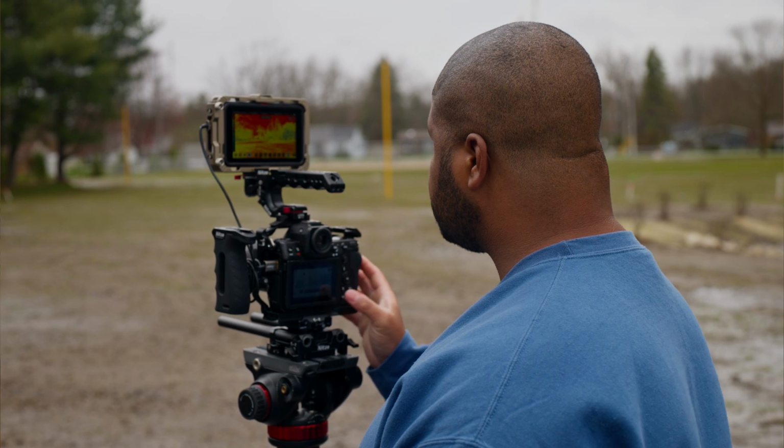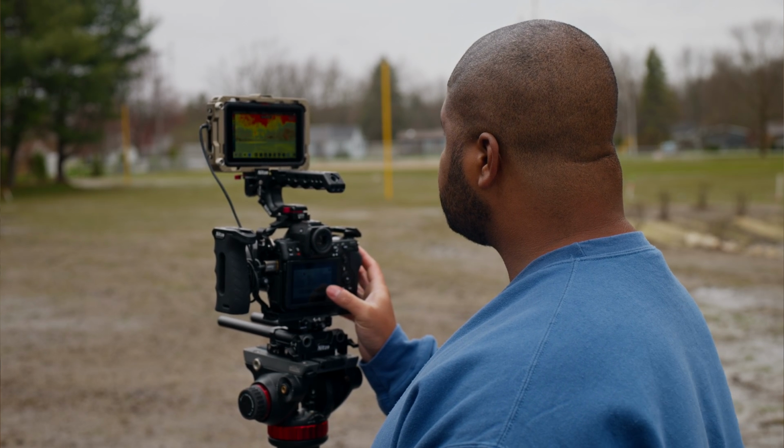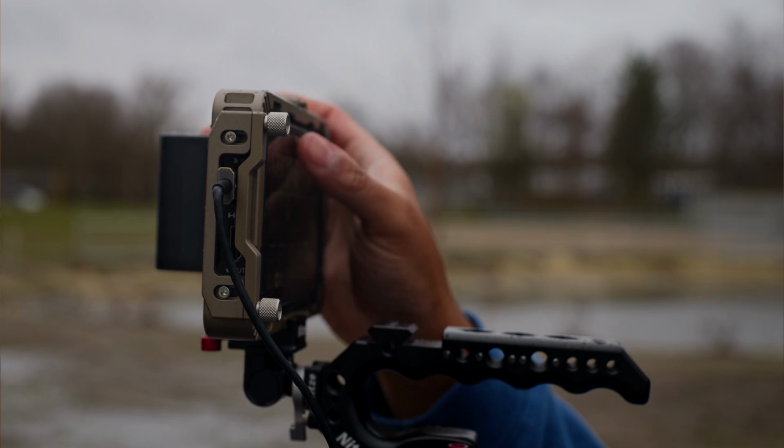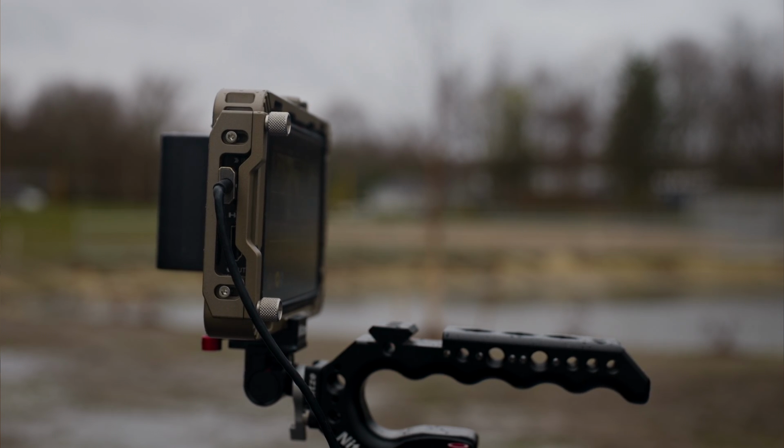This is why you will always find me using an external monitor when I'm exposing for video. This makes even choosing these camera settings a whole lot simpler. Now, even the Ninja V, which I use, doesn't capture the full beauty of the Z8's dynamic range or the Z9's dynamic range, but it gives you a much better leg up.